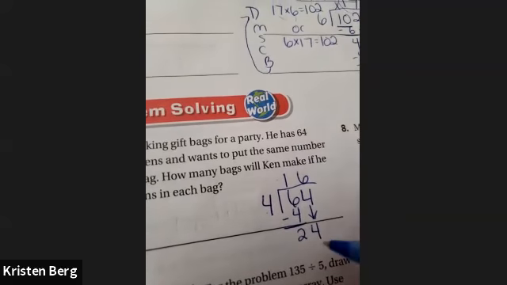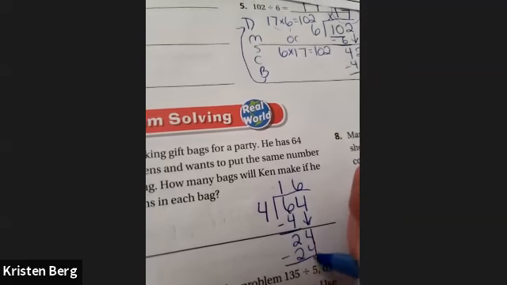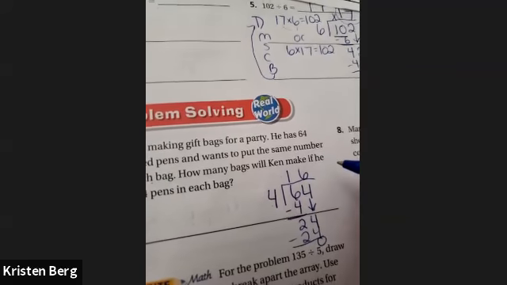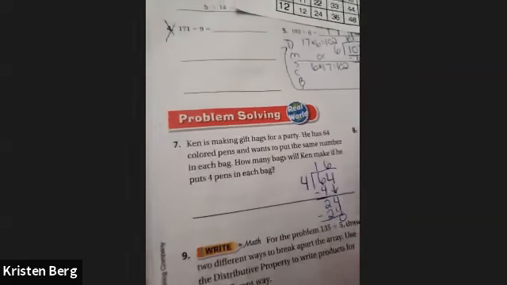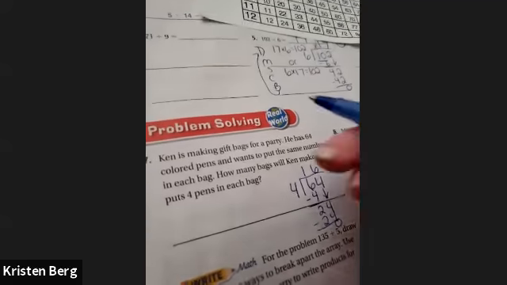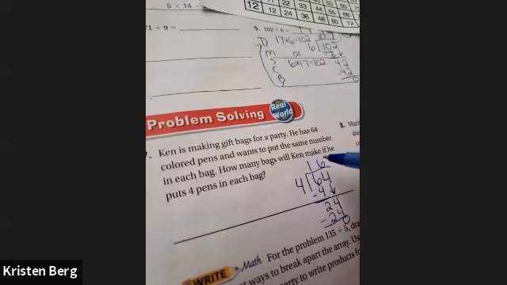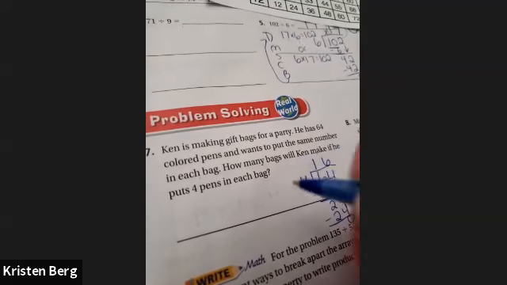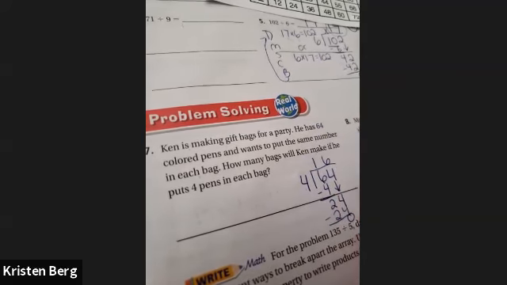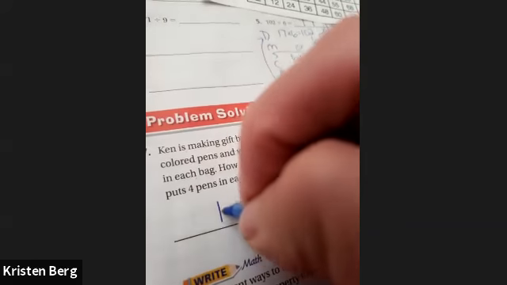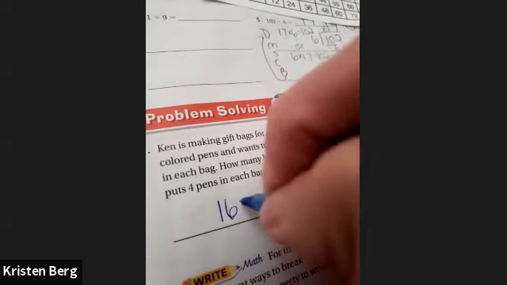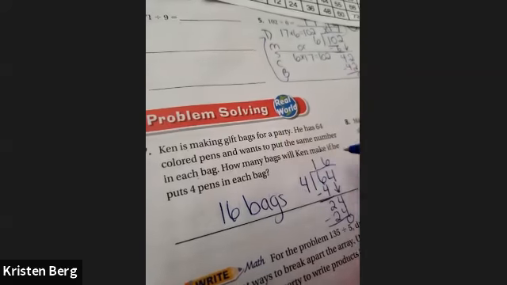So 6 times 4 is 24. Subtract it, that would be 0. Your answer is 16. So therefore, how many bags will Ken make if he puts 4 pens in each bag? And he has 64. Well, 16 bags would be your answer.